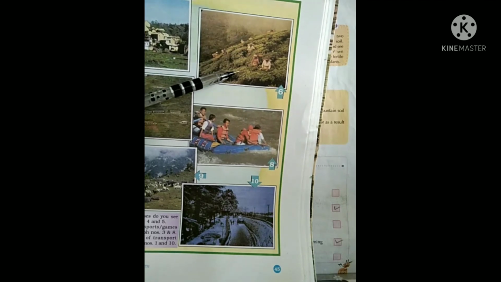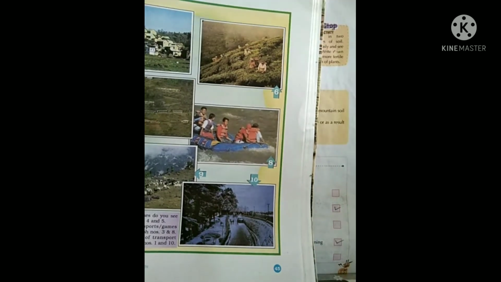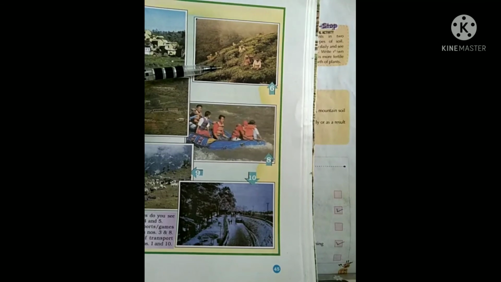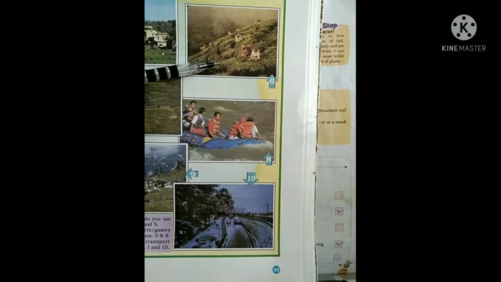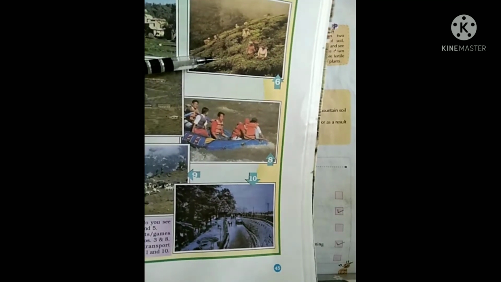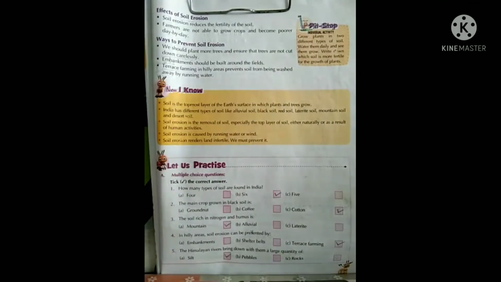So these crops are not allowed to wash away. Terrace farming could help keep the soil from being washed away from the fields, so the crops help to protect the soil from being washed away by the water, isn't it? So this is what terrace farming is, isn't it?